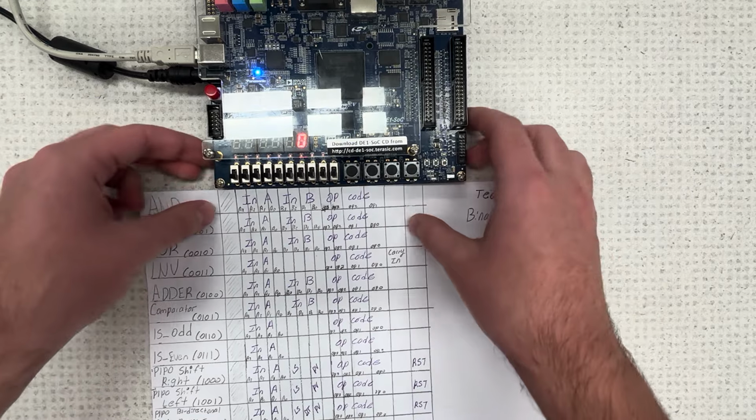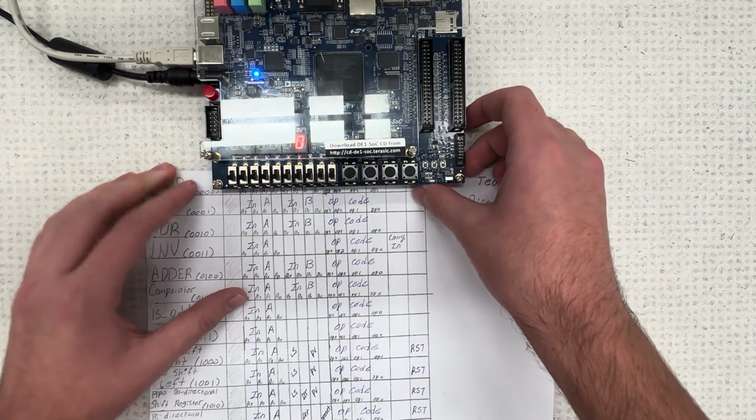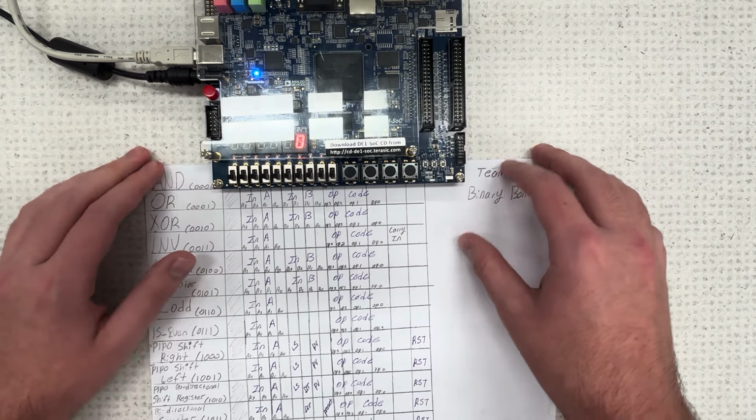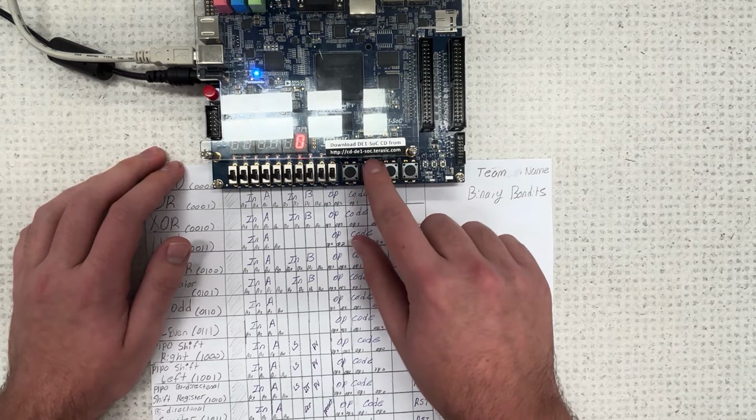And next, our OR on operation code 0001.